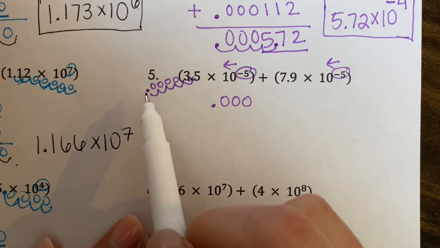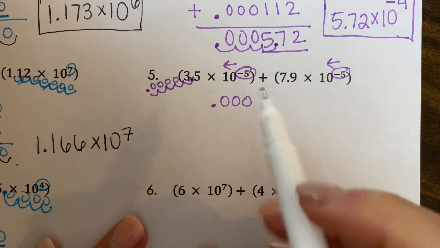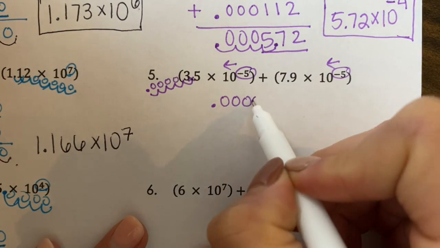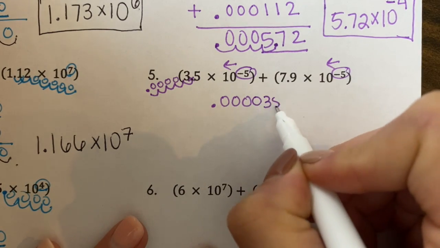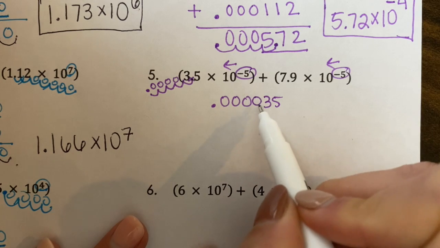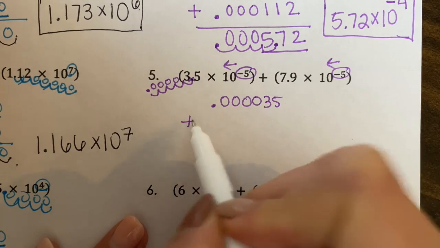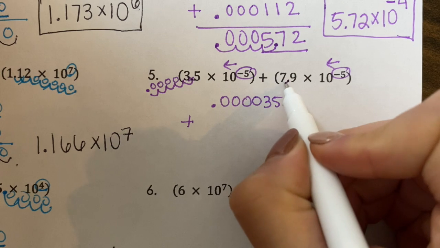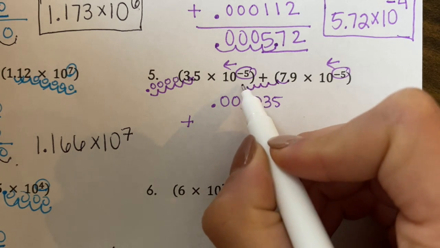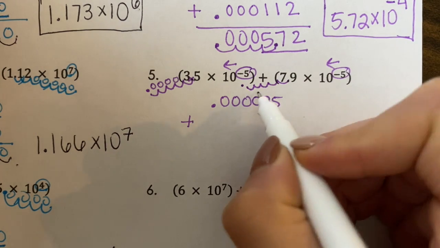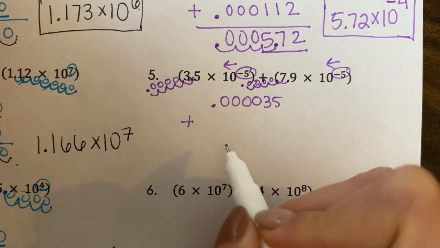So our number was 0.0000, 1, 2, 3, 4 zeros, 3 and 5. And you can always check and make sure: 1, 2, 3, 4, 5, this one's gonna go 5 left, 1, 2, 3, 4, 5. Remember your decimal's all the way in front. 1, 2, 3, 4 zeros.